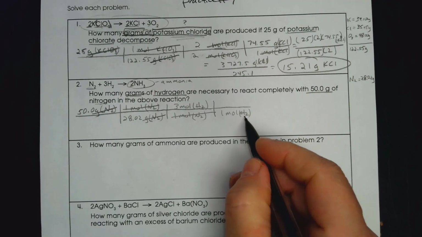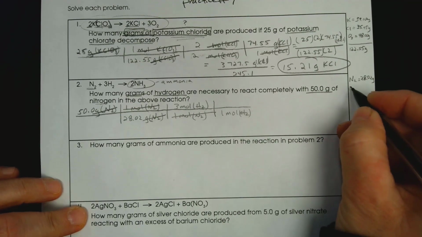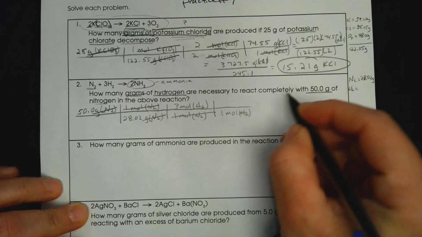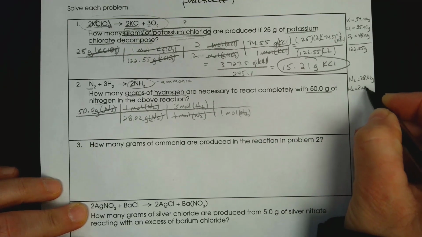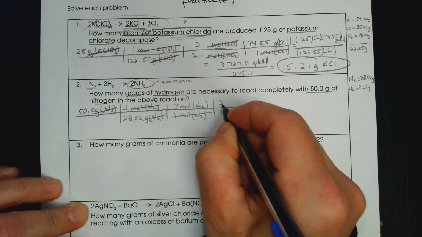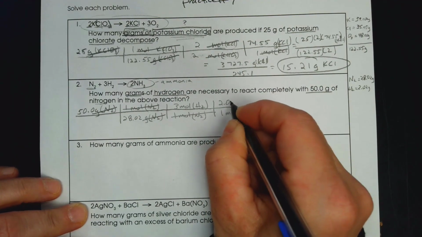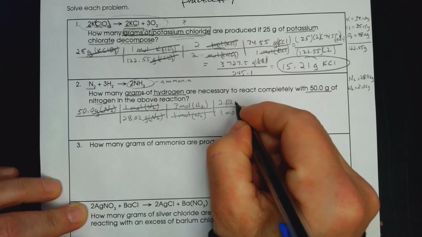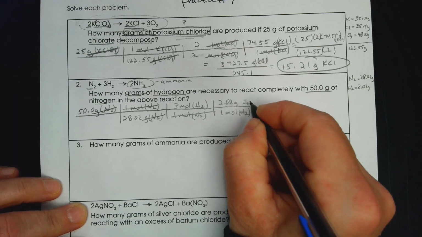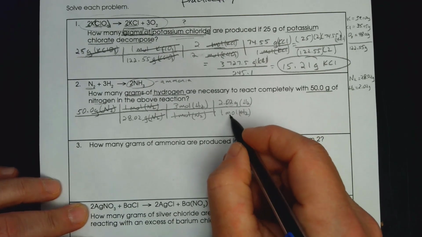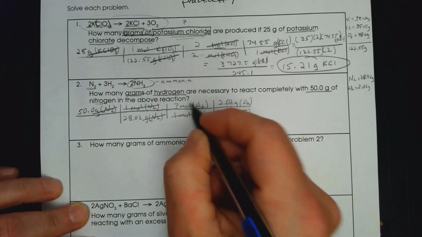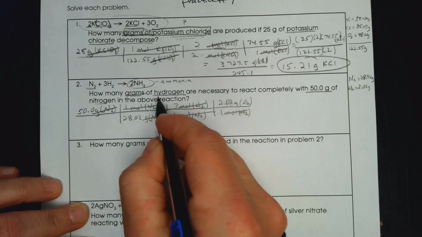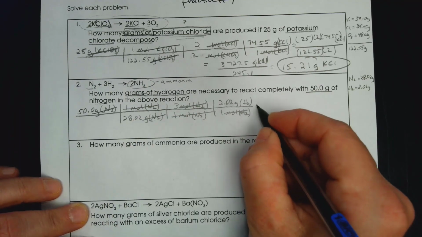If I have 1 mole of H2, it means that I've got 1.01 times 2. So H2 is another way of saying 1.01 times 2, which is 2.02 grams. So that's what I'm going to write right here, 2.02 grams of H2. And now I can go ahead and get rid of the unit of moles of H2 here and here, and the only unit I have left is grams of H2, which is exactly what I need to end up with.